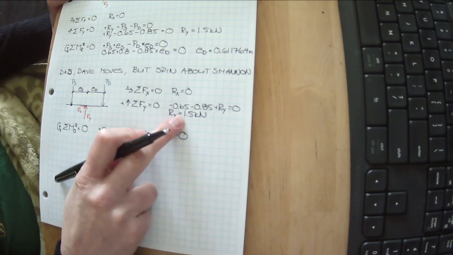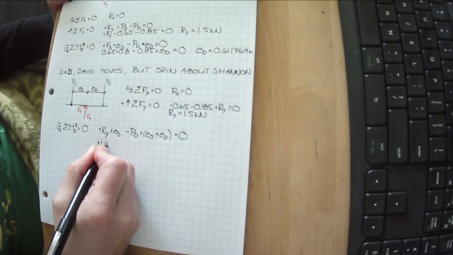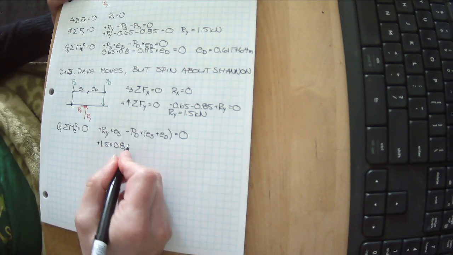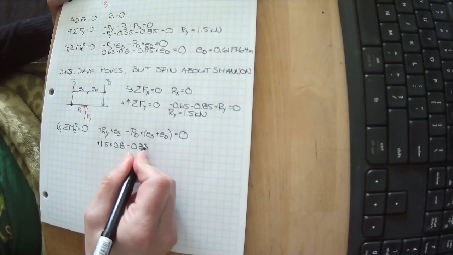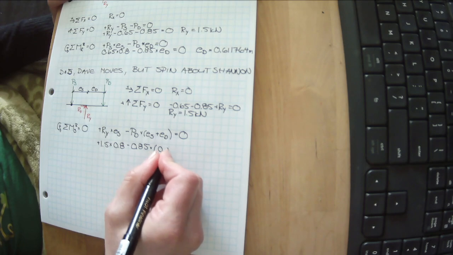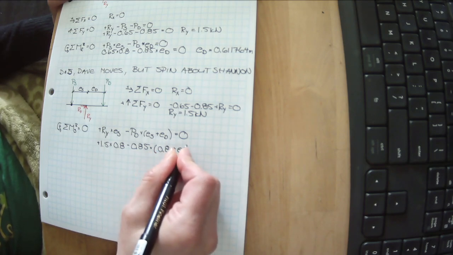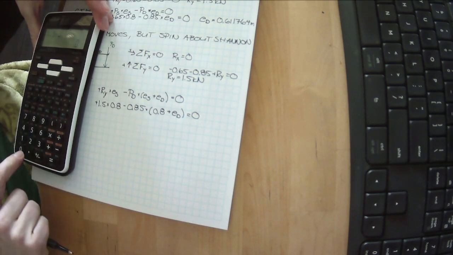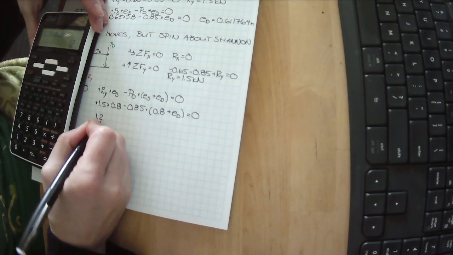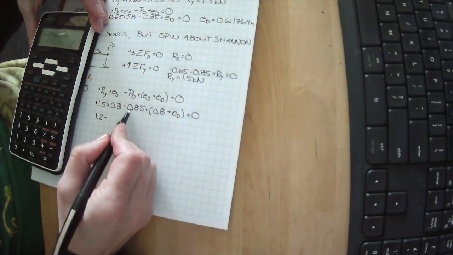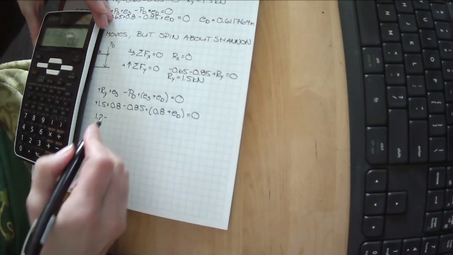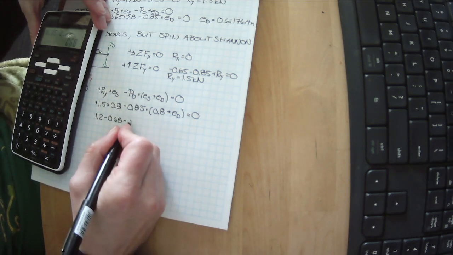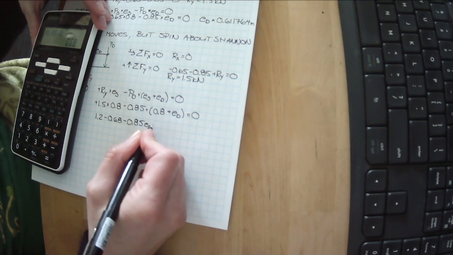Well, look at this. We've already solved for Ry. So we've got plus 1.5 times ES, which we know is 0.8. That's been given to us since the beginning. Minus PD, which is 0.85 kilonewtons, times 0.8 plus ED, or the eccentricity of Dave. Okay, we can start to solve some stuff here. We've got 1.5 times 0.8 is 1.2, minus 0.85 times 0.8, so minus 0.68, minus 0.85 times ED, equals 0.